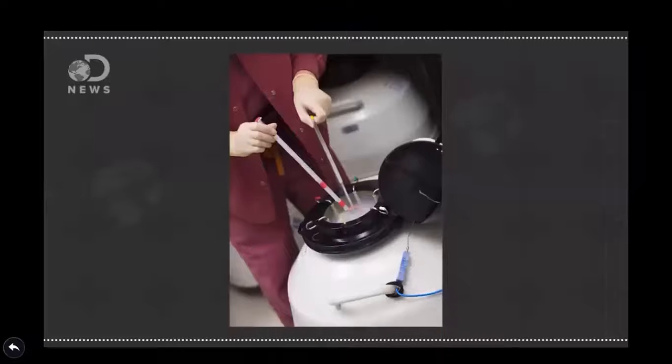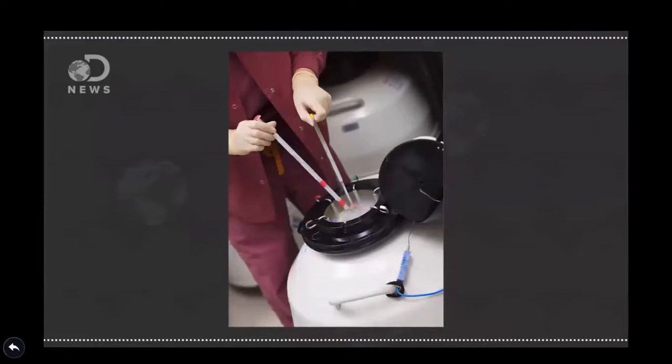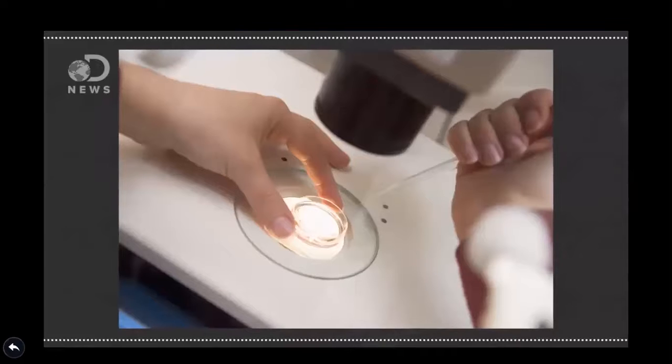While it's growing more common, it's still really expensive. It can take about $10,000 just to freeze your eggs, then a few hundred more bucks just to store them every year, and a couple more thousand to thaw them and undergo in vitro fertilization treatments. So it still remains a treatment mostly for the wealthy.